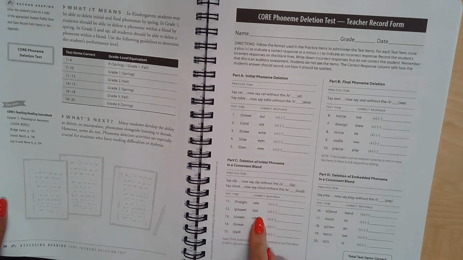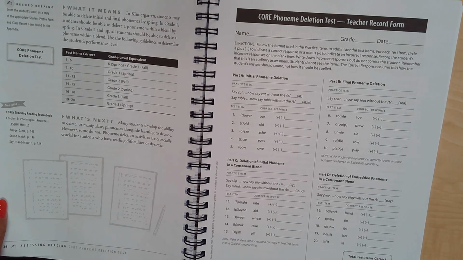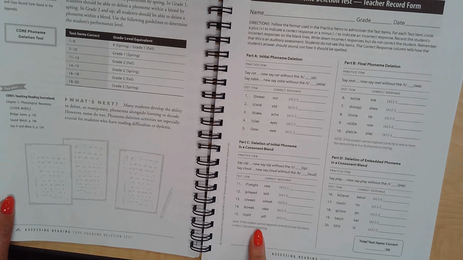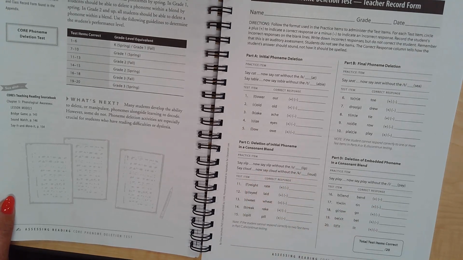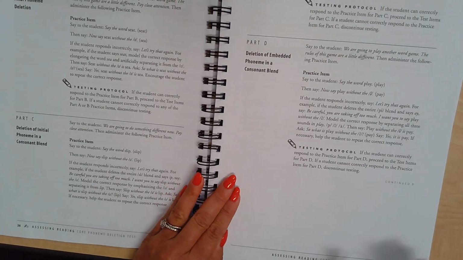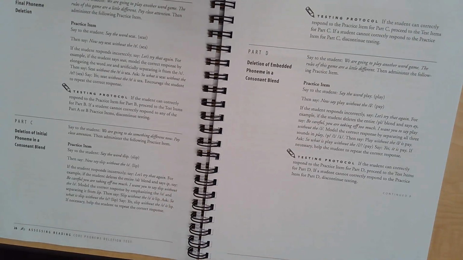So going over to the testing protocol, if the student can respond to the practice item for part C, you're going to go ahead and go to part C, and you're going to administer these testing items. Again, here's some specific directions right here on what to do with these 5 items. If a student cannot respond correctly to 2 of these, you're going to stop testing. Okay. But if you make it to part D, you're going to get to the most difficult part of the assessment, and that is deletion of embedded phoneme in a consonant blend.